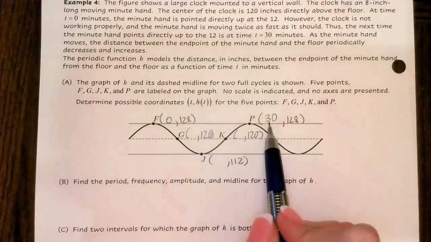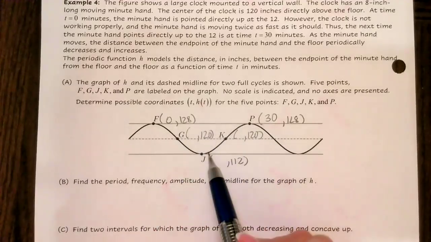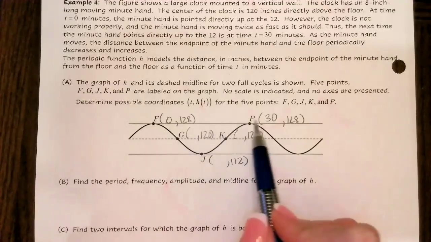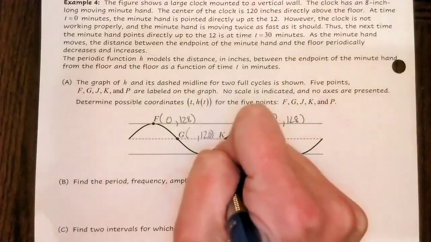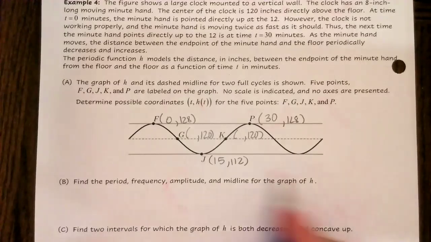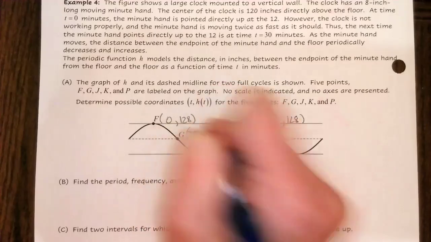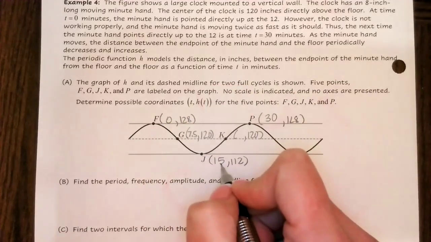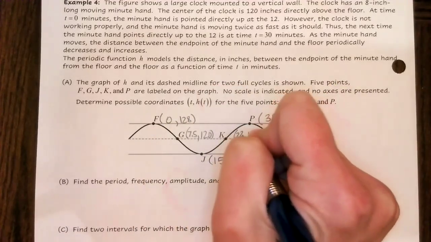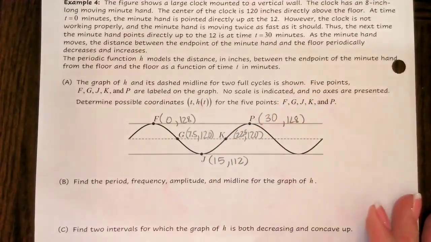So from 0 to 30 was one period of this graph. Well, this bottom part has to be directly in the middle of these 2 points, making this 15. And then this one has to be in the middle of those 2 points, so that would make this 7.5. And then 15 plus 7.5 gives me 22.5 for that one there. And so there's our 5 points on our graph.